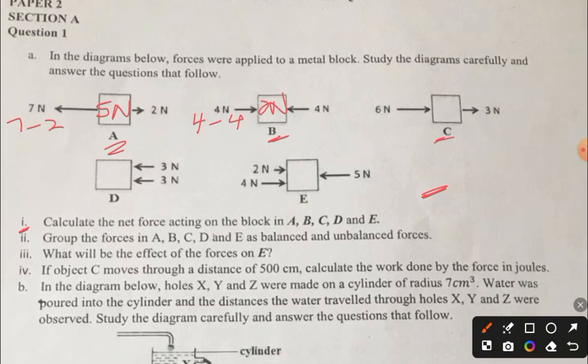Now with C, they are moving in the same direction. So we are going to have 6 plus 3. We're going to have 9 Newton. The next one, D. D, they are all moving in the same direction. So we're going to have 3 plus 3. We're going to get 6 Newton. Then E.